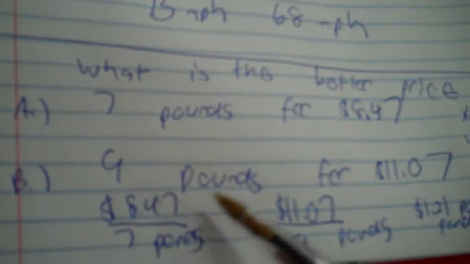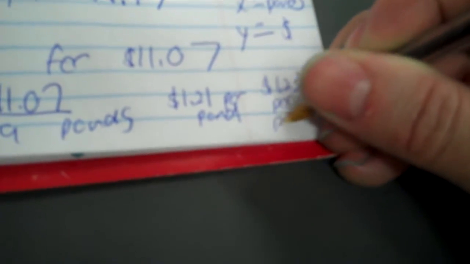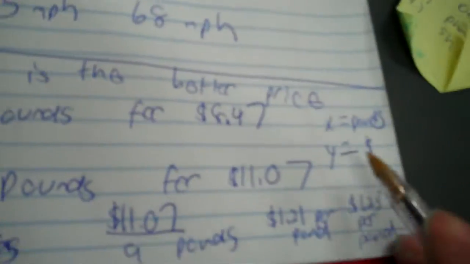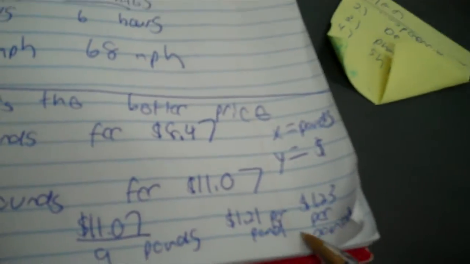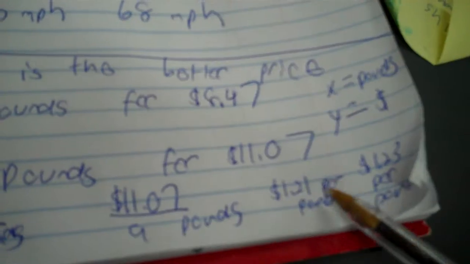Then I divide 11.07 by 9, $1.23. These two are what I'm comparing. The better price is the cheaper, which is $1.21, so that's part A.